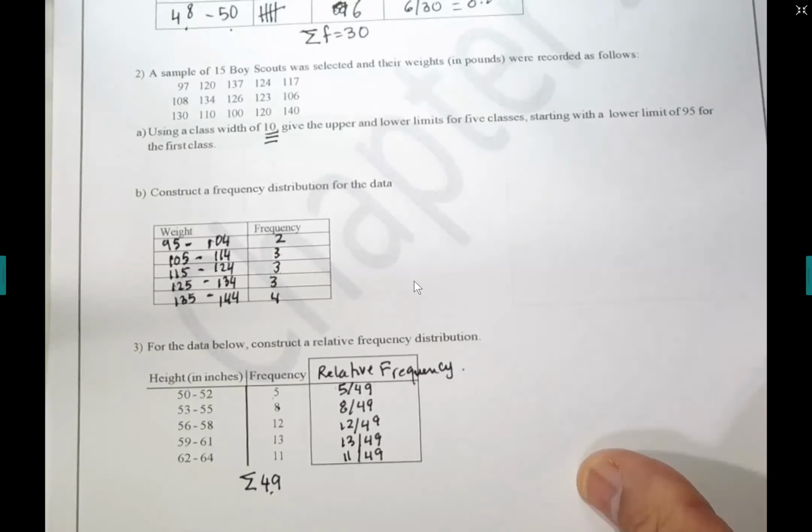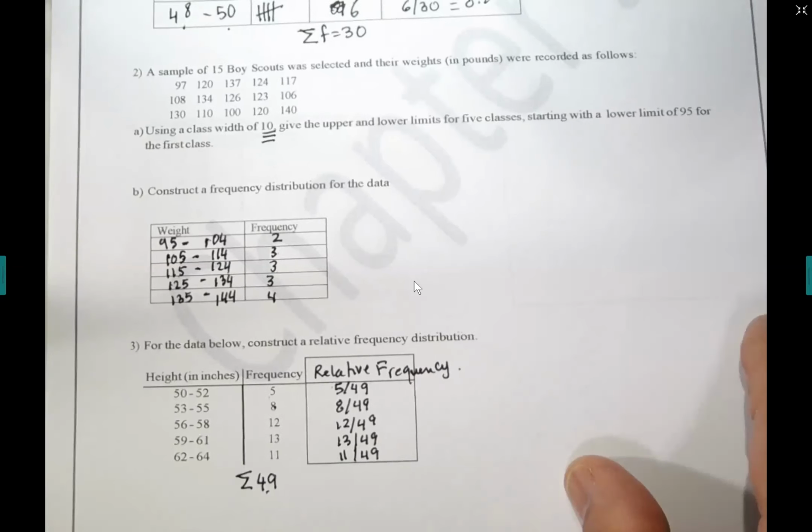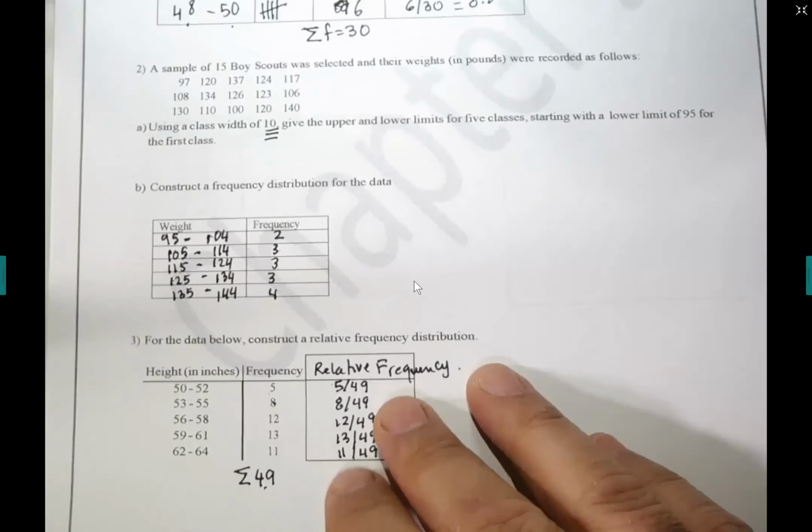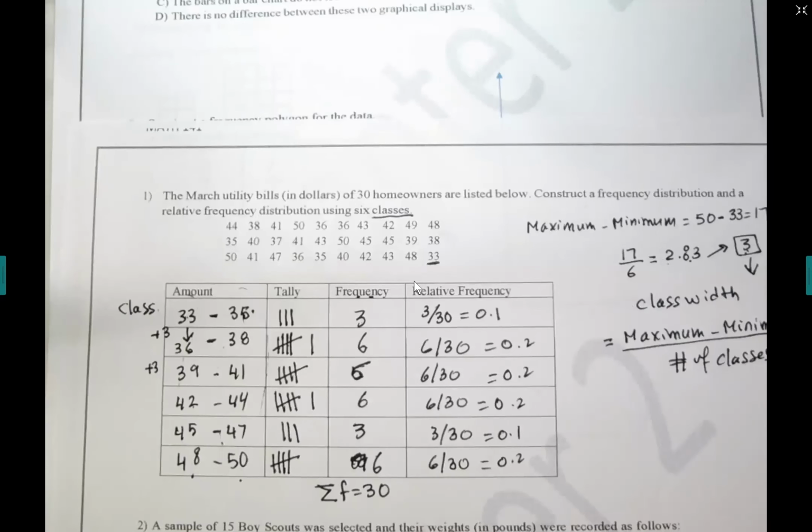I have a question. Could we go back to the other table really quick? Yes. So for this one, the frequency was 30, not because there's 30 numbers in the table, but because the numbers in the frequency column... because there are 30 numbers in the table. It's exactly what's in the table. How many items in there? Okay, but isn't there like 15 numbers in this next problem?